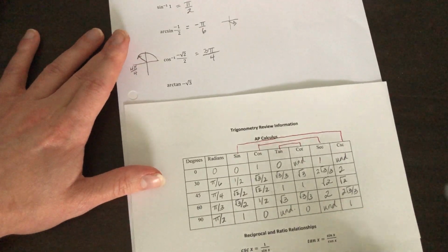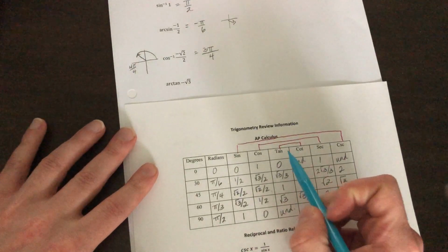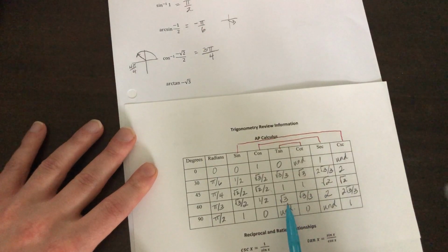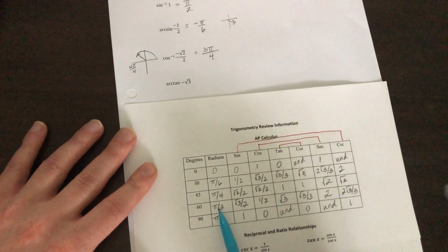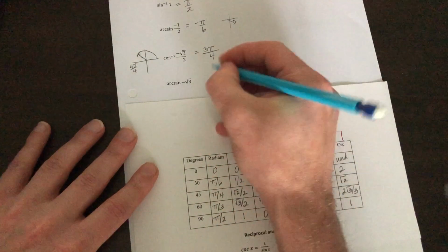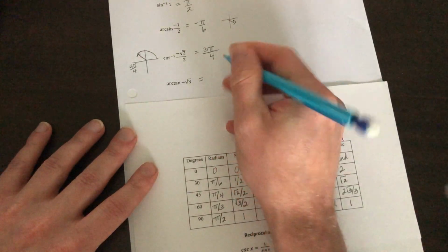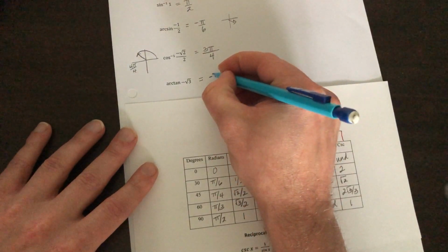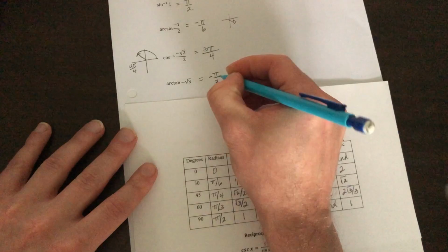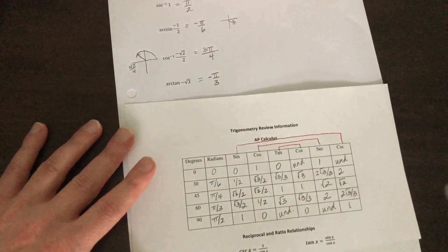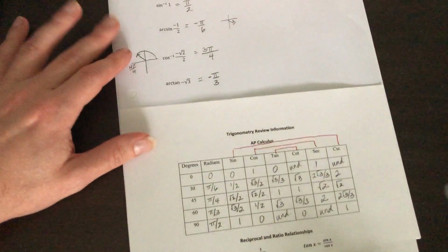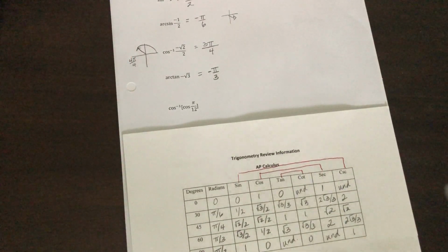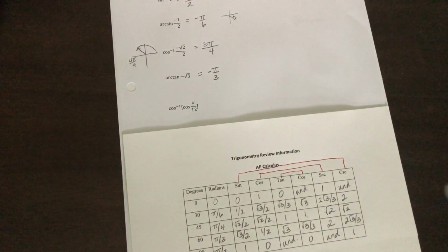Okay, arctangent of negative square root of 3. Arctangent of square root of 3 is pi over 3 radians. And it's negative, and arctangent is defined in quadrant 1 and quadrant 4, so it's negative in quadrant 4, so we just stick a negative sign. The only one that's weird is cosine. Otherwise you just stick a negative sign in front of it.